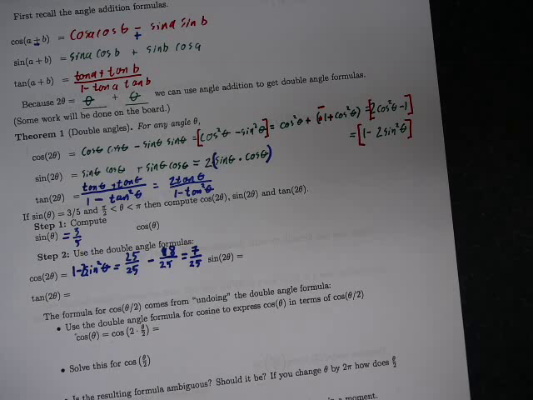Now I need to subtract some fractions, but I know how to subtract fractions. I just need a common denominator. And then they have the same denominator, so it's easy to subtract. People feel okay about that?